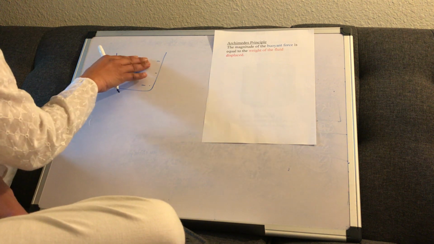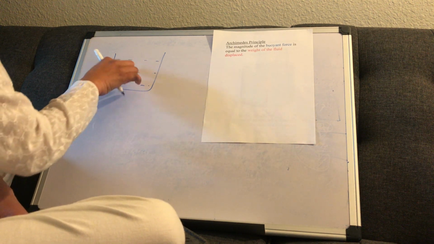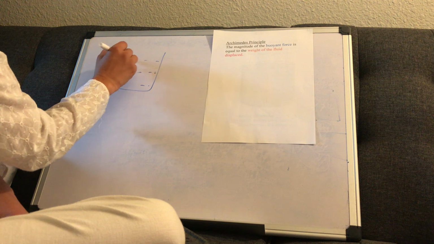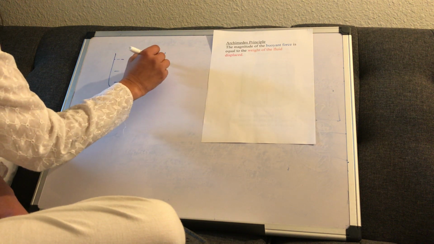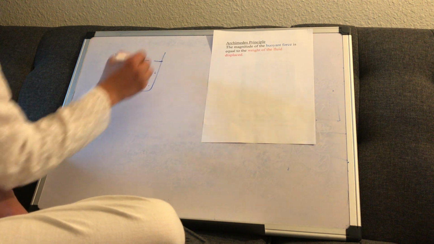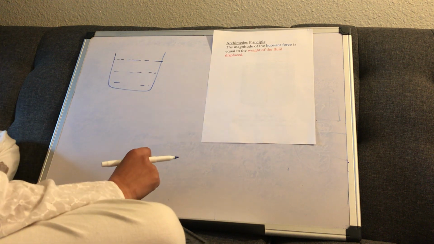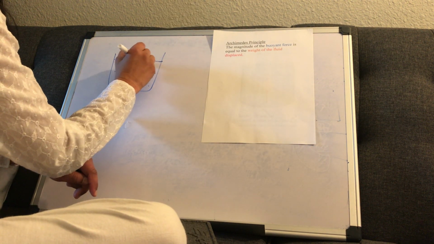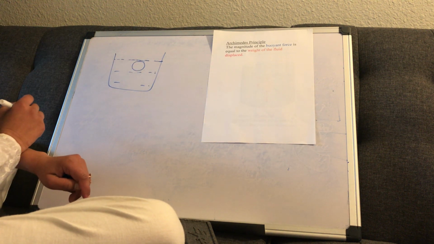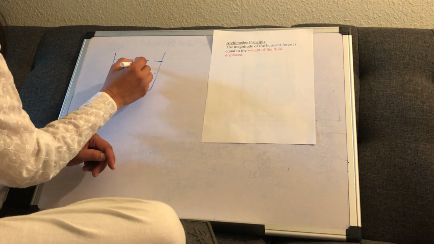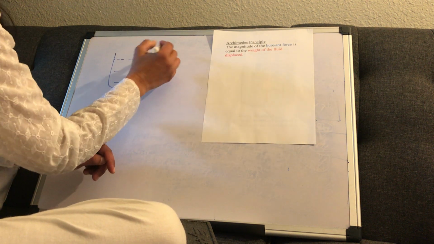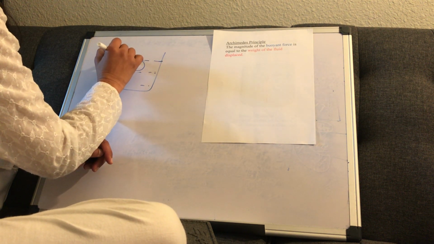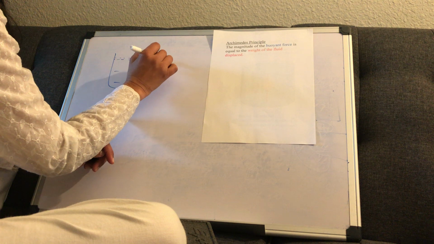Before we put this penny, we have some water here, right? It is going to be up to this level. But the moment we put a penny, I'm just exaggerating the penny here, this is going to displace some fluid, right? So maybe the fluid level is going to rise a little bit.